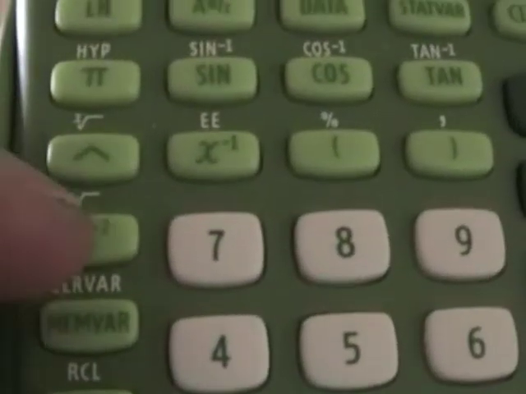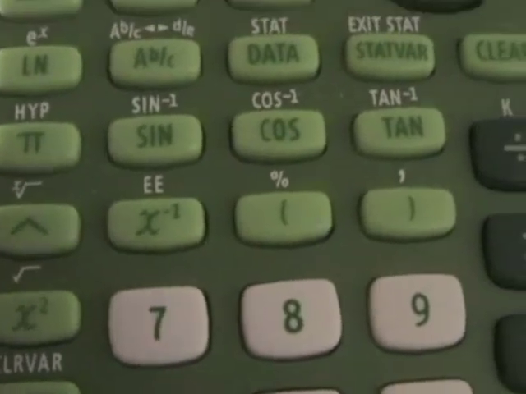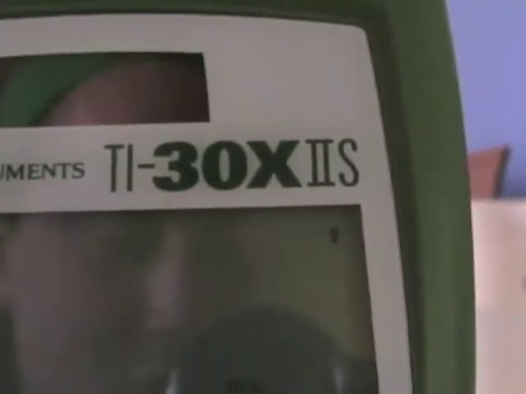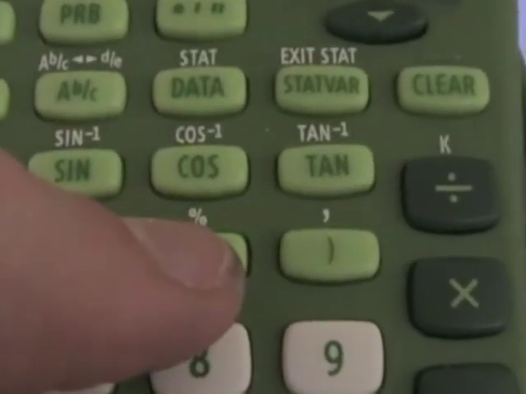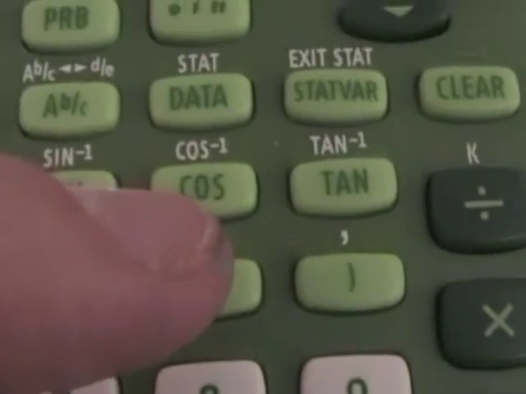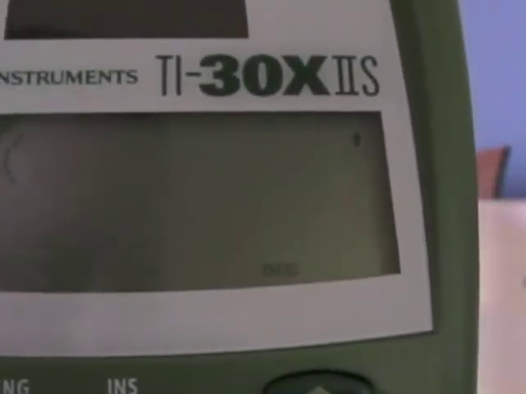Next, you press the exponent button. In order to make sure that you are raising the number to the whole fraction and not just the first part of the fraction, you will have to put it in parentheses. So after you have pressed the exponent button, press the open parenthesis button. Then press 1.